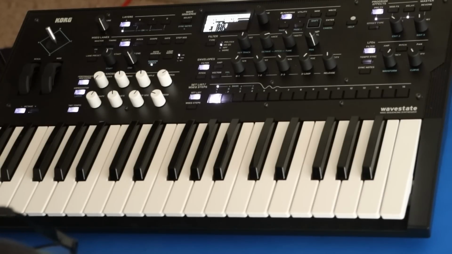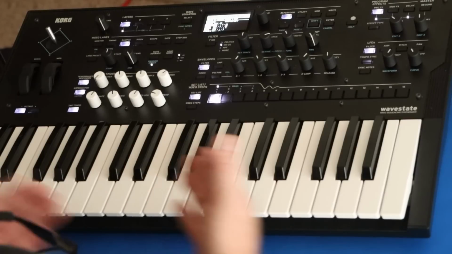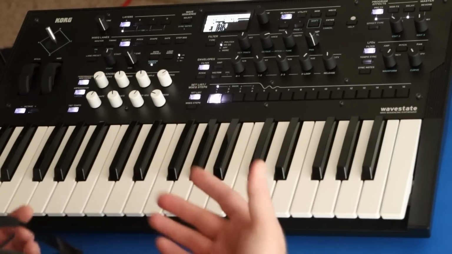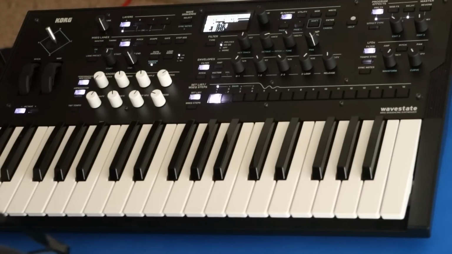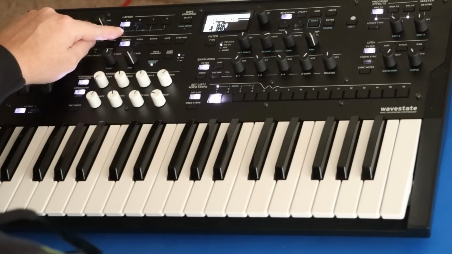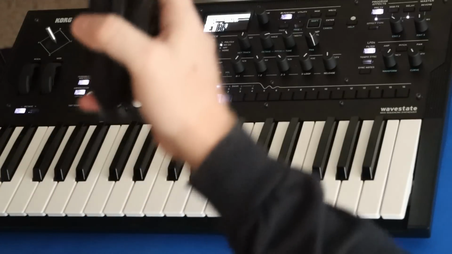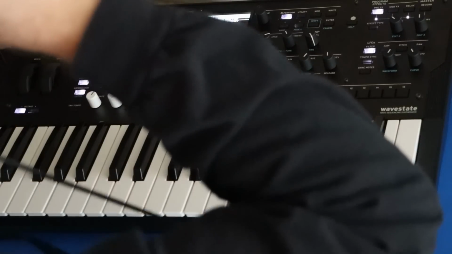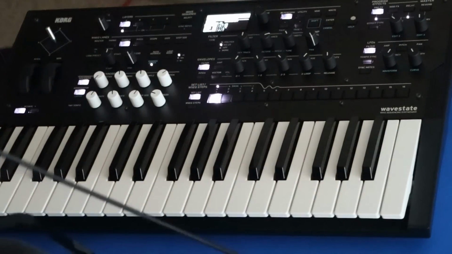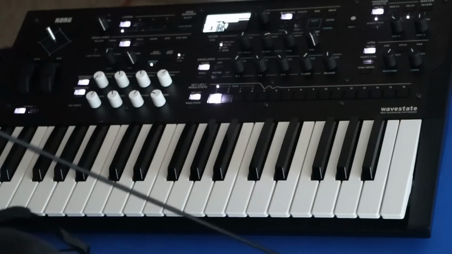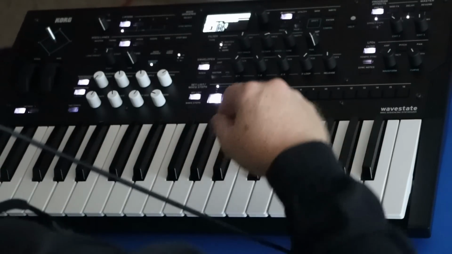Now we're going to start the demo by adding to the layers. We're going to edit the layers. So we are now in layer A, as you can see by the light here. And I'm going to put on my headphones since that will allow me to have a much better sound. Let's start with layer A.